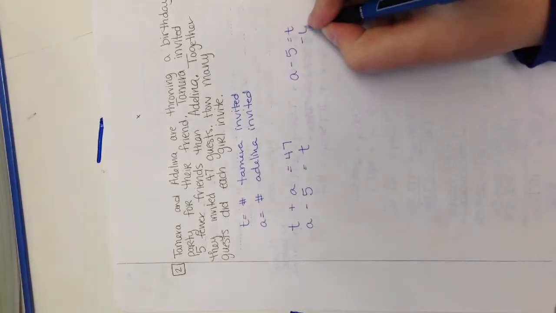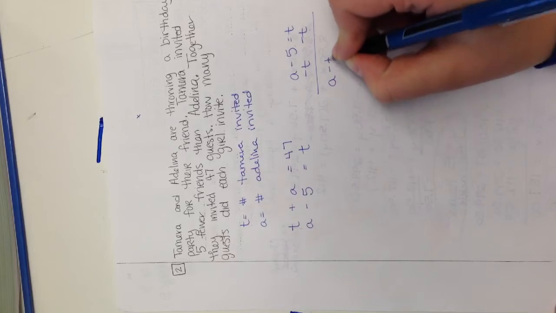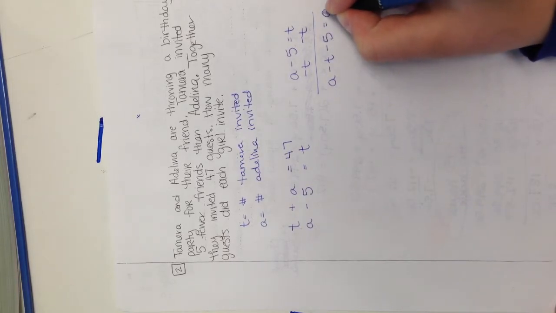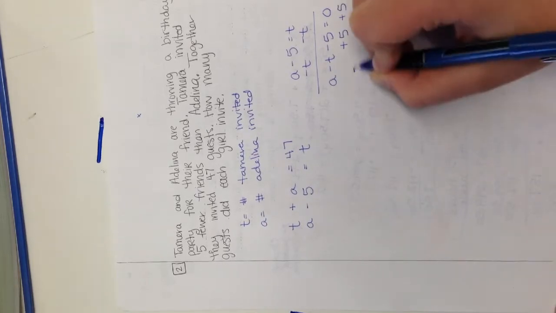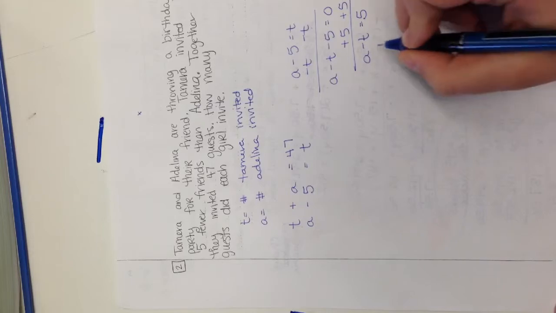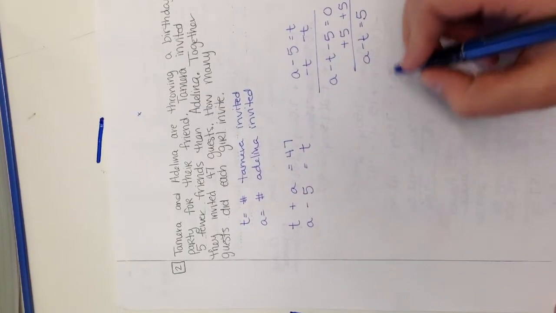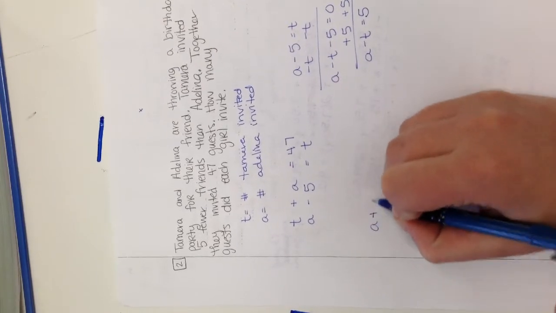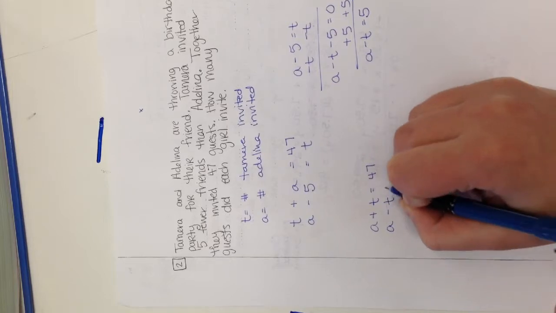So I'm going to subtract the T and I get A minus T minus 5 equals 0. I'm going to put the 5 on the other side and I get A minus T equals positive 5. Now, in my first one, I have T and then A, but I can switch it around. I can make the first one be A plus T equals 47. And now I have A minus T equals 5.